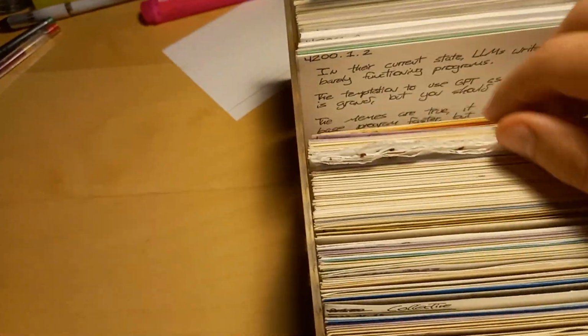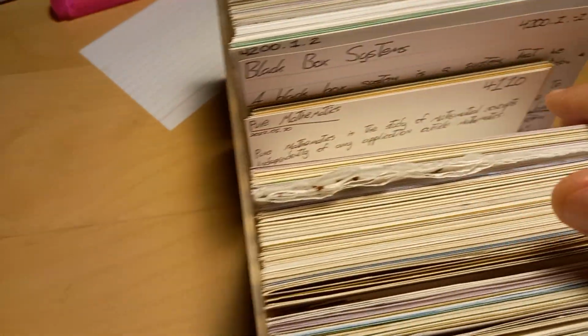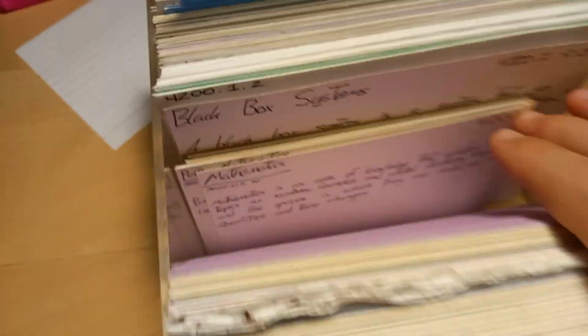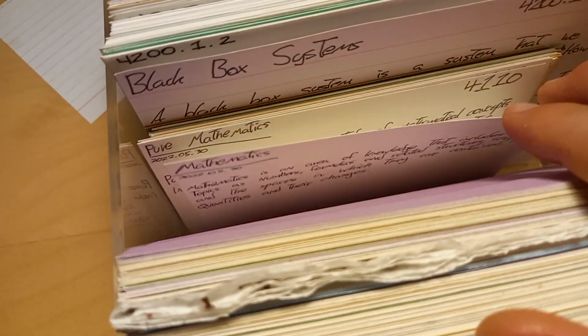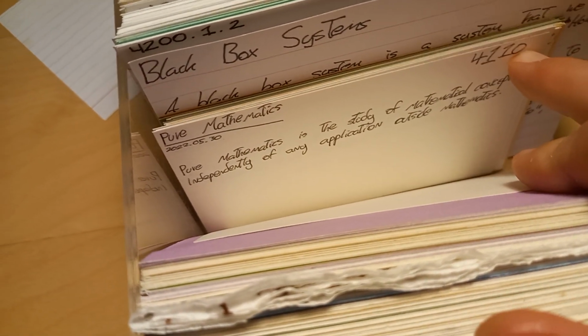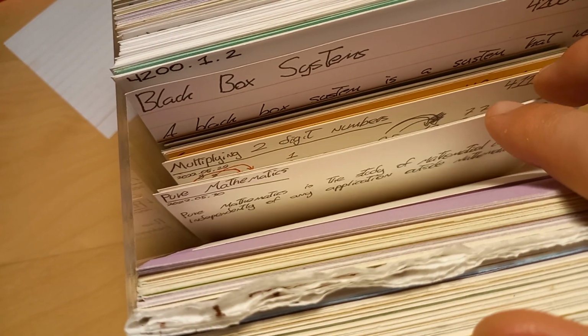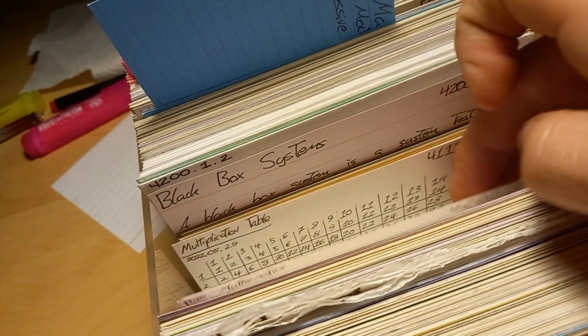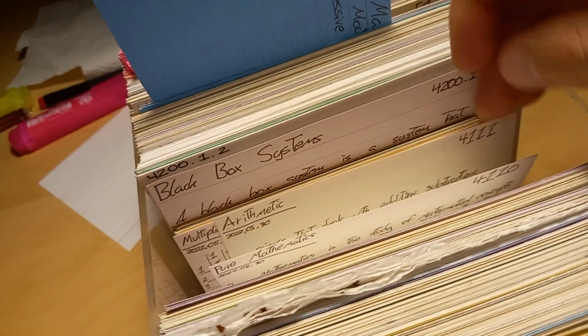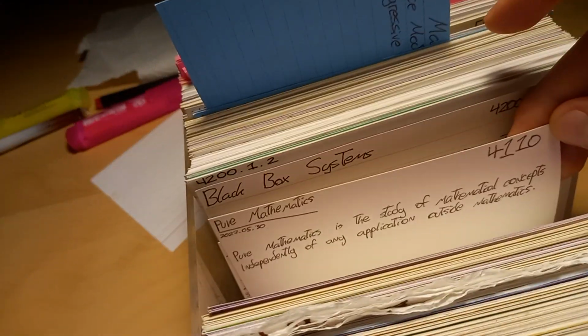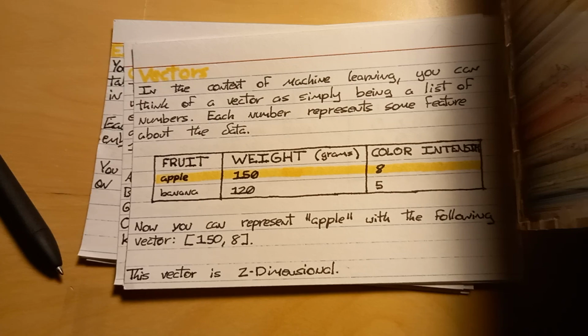I also have a math branch though, which I also forget where it is. Mathematics 4100. Do I have a better card in there? Mathematics. Oh, these are old because they're little cards. Any application outside of mathematics? Okay. It could go inside pure mathematics 4110.1. But I do directly mention machine learning.